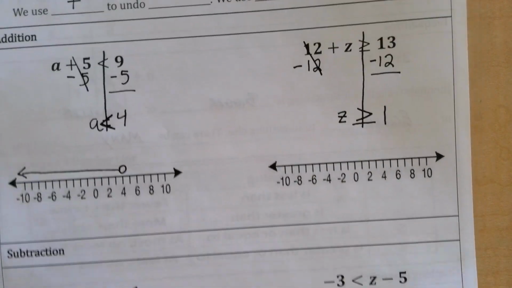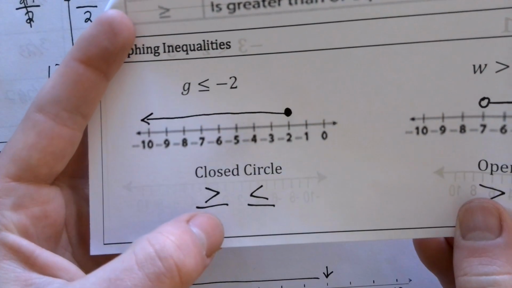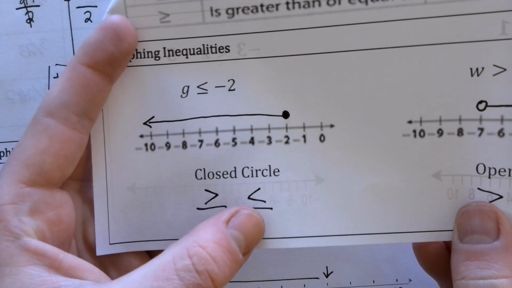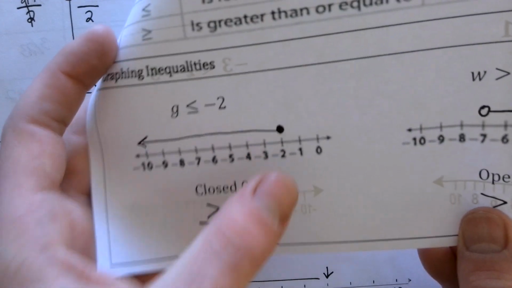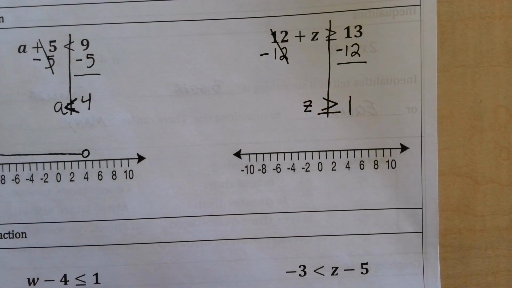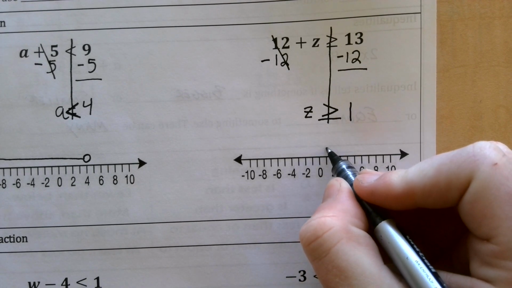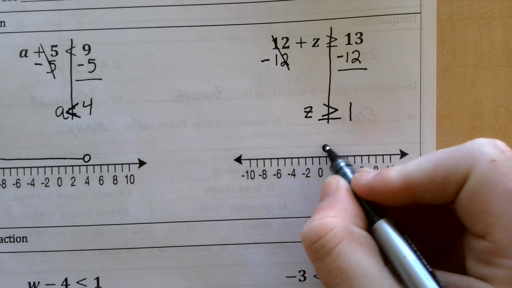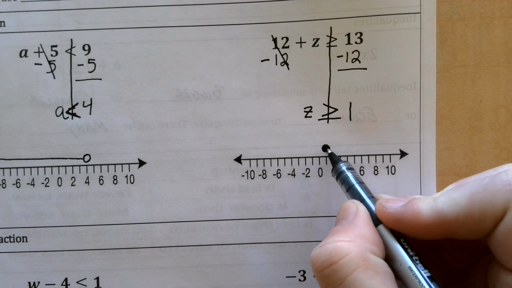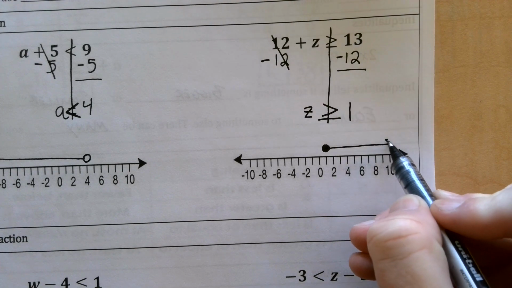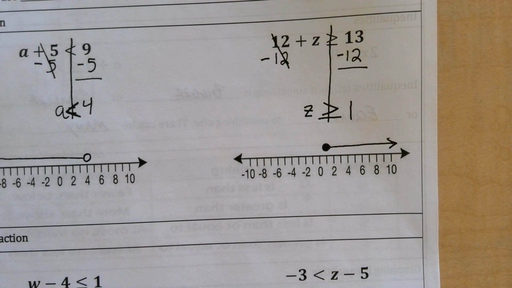If you remember from the previous lesson, when we use greater than or equal to or less than or equal to, we're going to use a closed circle to show that it could be that number. So 1 is between 0 and 2, so I'm going to put my dot right there, close it. So z could be 1, or it could be greater than 1. That's how we graph that solution.